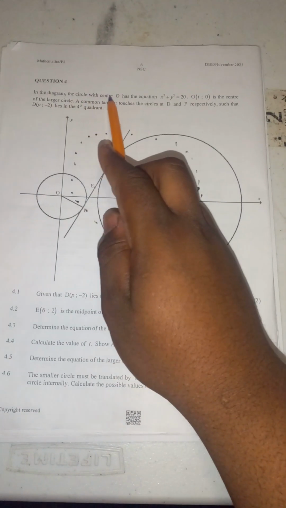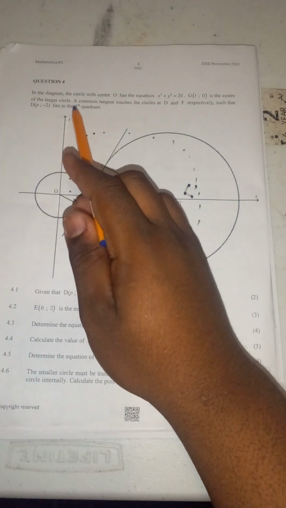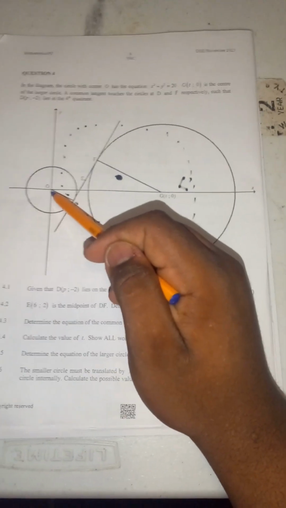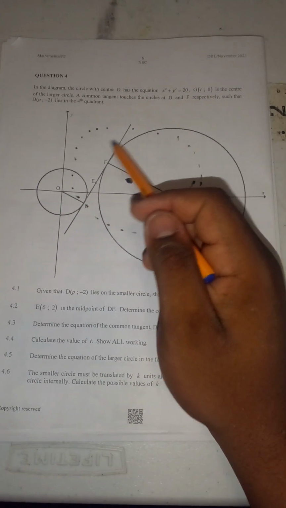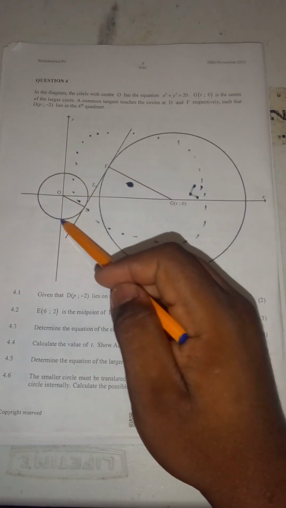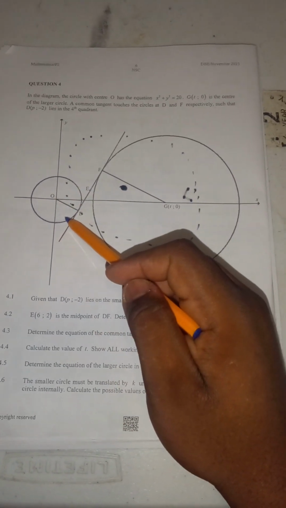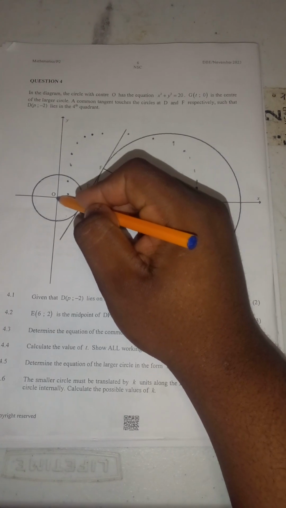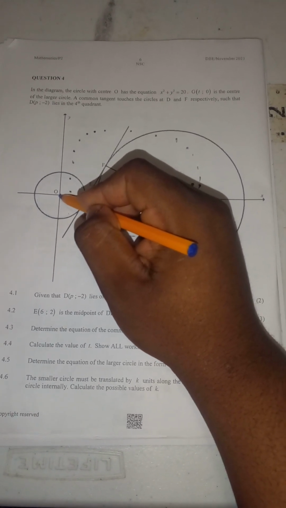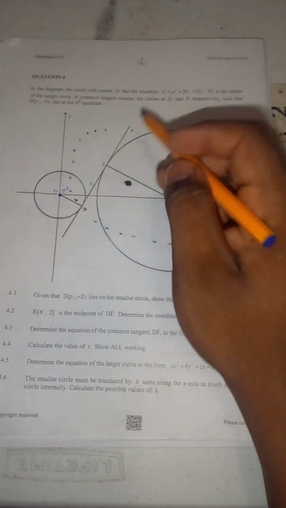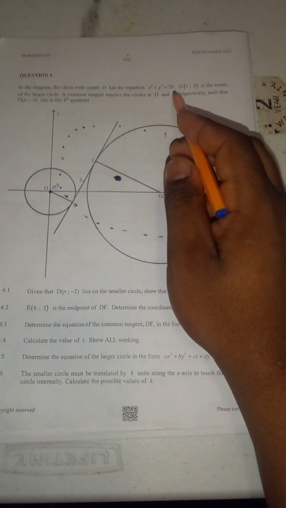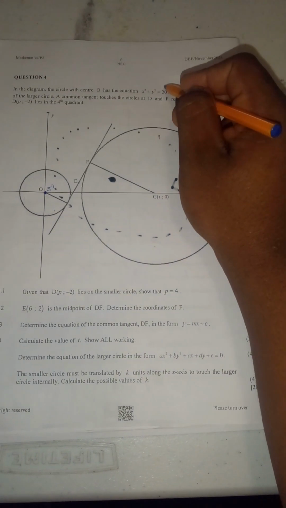Okay, now let's go. We have the statement in the diagram. The circle with center O, which is this one, has the equation x squared plus y squared equals 20. So it basically means x squared plus y squared equals 20, the equation of this small circle. We can already see that this is the origin, whereby the coordinate is (0, 0). That is why it is x squared plus y squared equals 20, which is r squared. So the radius will be the square root of 20.